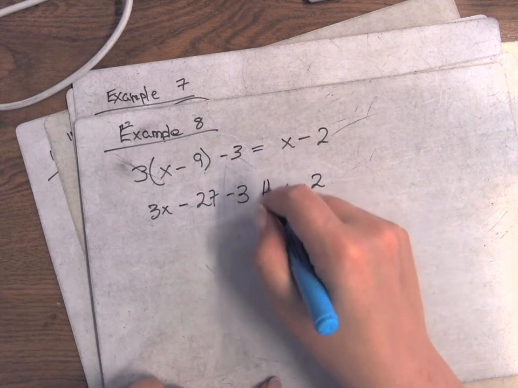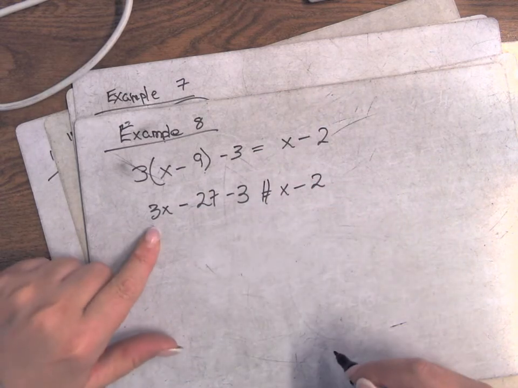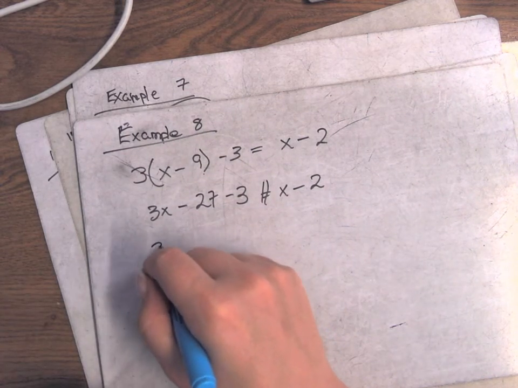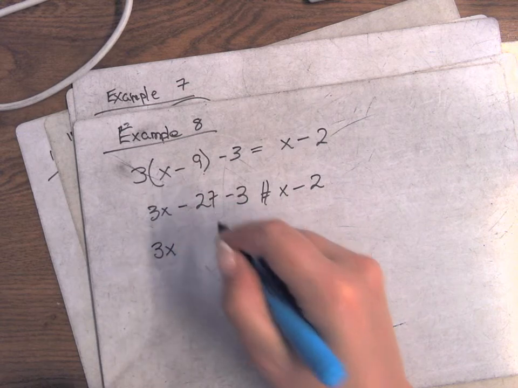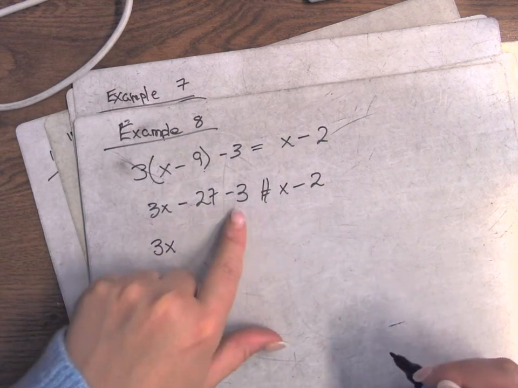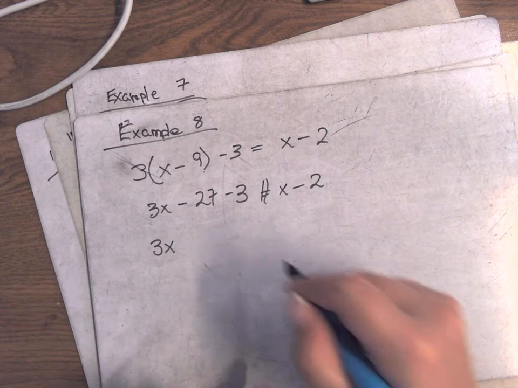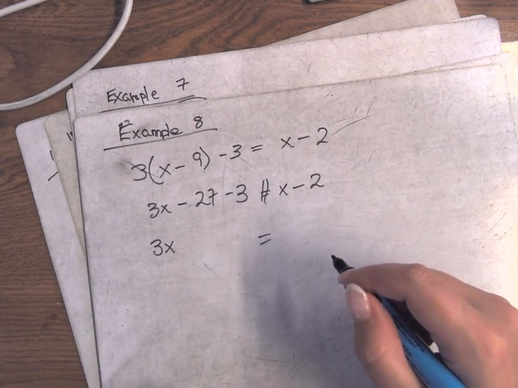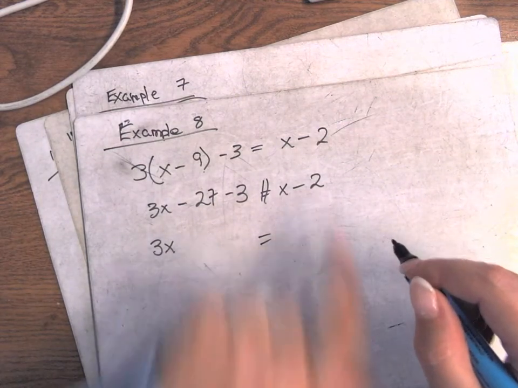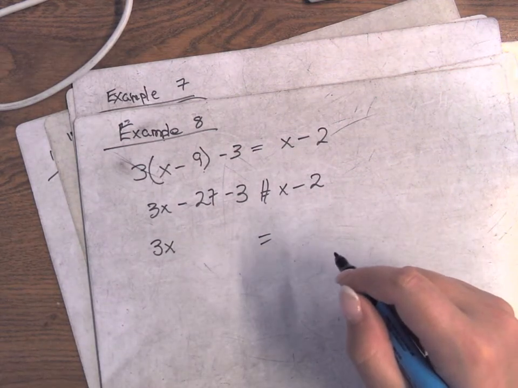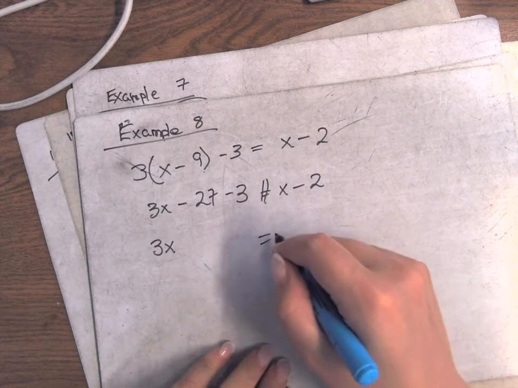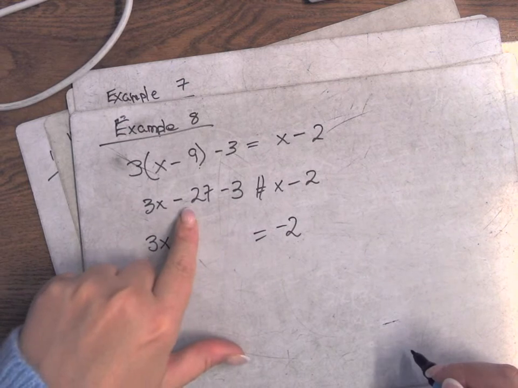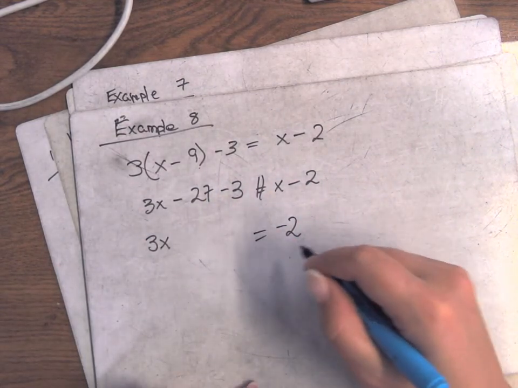So then I build a wall. Sophie, 3x staying or going? Very good. Minus 27, staying or going? Minus 3, staying or going? Going. X, staying or going? Yeah. What about this one? Minus 2, good girl. Staying. And it's a minus 2. Excellent. Right. So the minus 27 has to go over. What happens to it, Sophie?